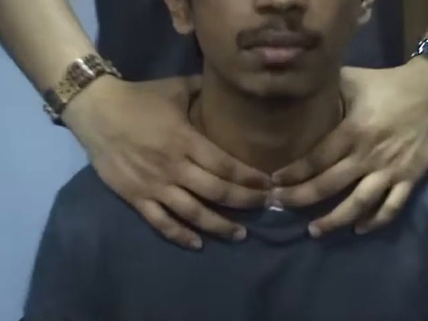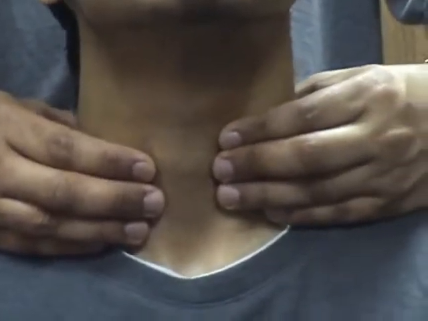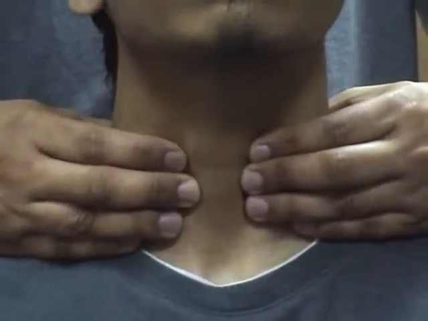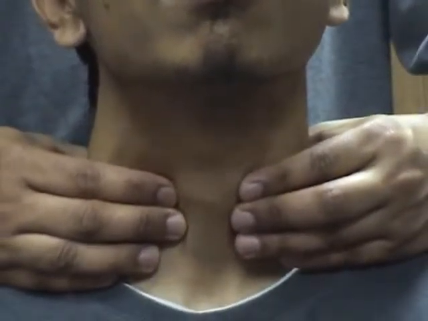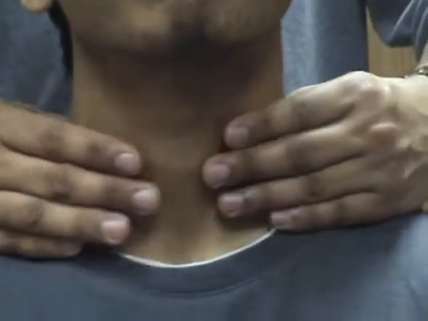Second method, the patient has to sit. The second method is the same as the first method, but I'm at the back, and no more using the thumb. You use these four fingers. Same thing, you come to the jugular fossa, then you move upwards, then push and palpate and ask the patient to swallow. Next, push, ask the patient to swallow, and you palpate. This is the second one.